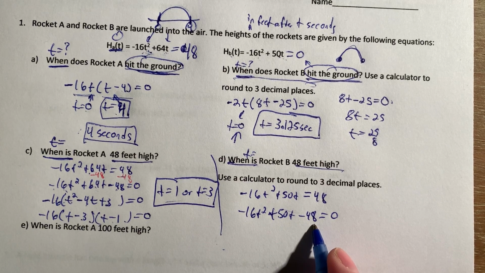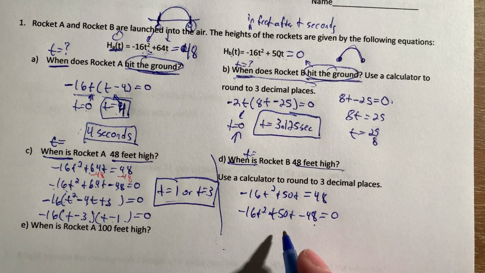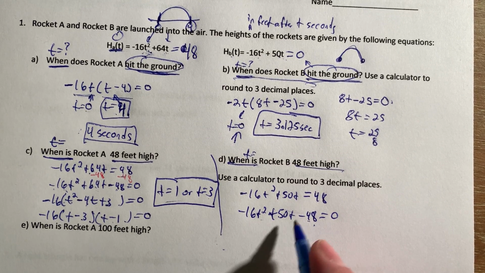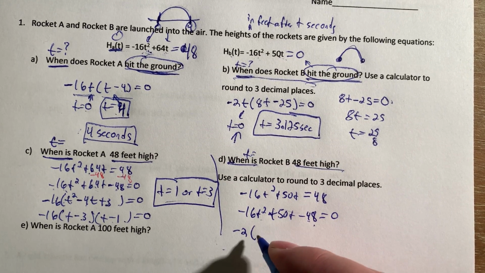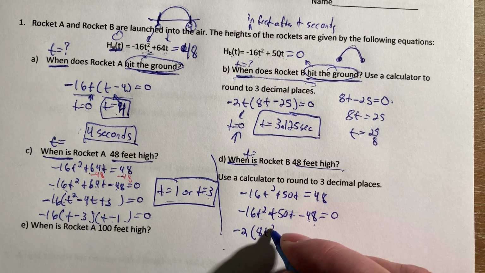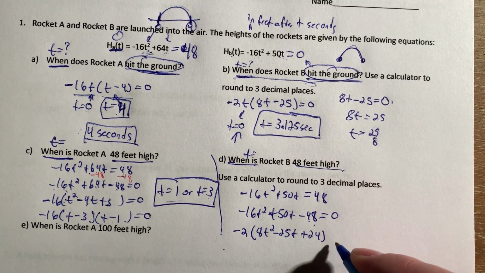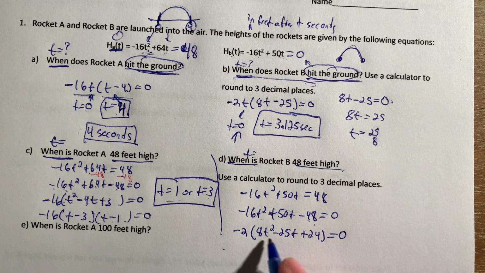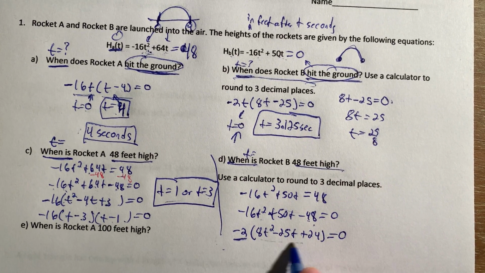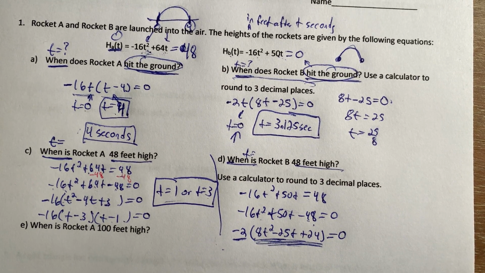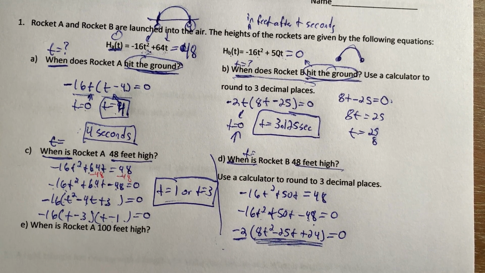when it's equal to 0, now they don't all have a 16 in common. It looks like they all have a 2 in common. So I'm going to factor out a negative 2 and get 8t squared minus 25t plus 24. But I don't see anything else in common. Negative 2 will never equal 0. So it becomes like, when is this equal to 0? And that's a little bit simpler than when is this one equal to 0. So that's nice. It got a little easier.